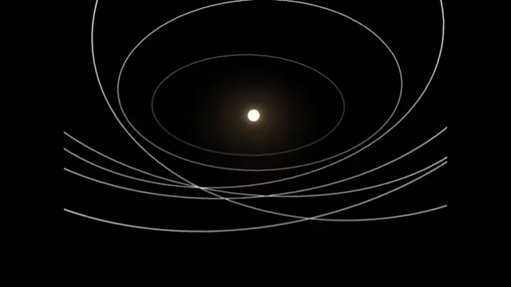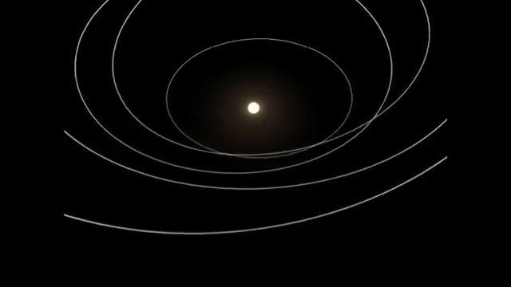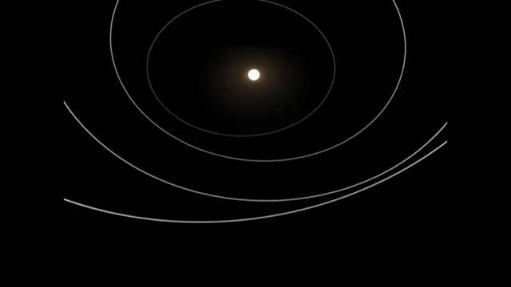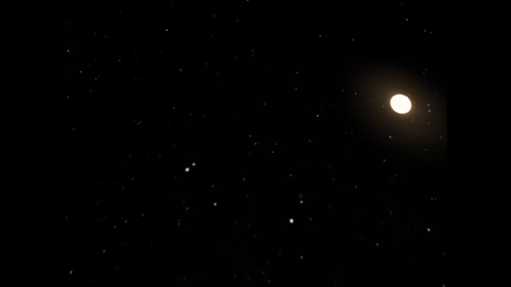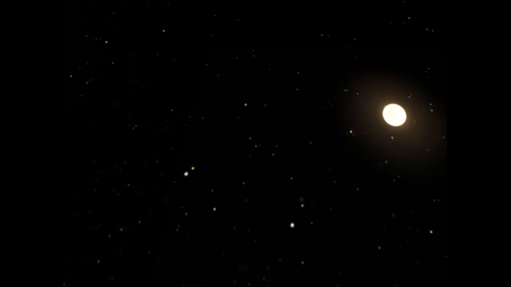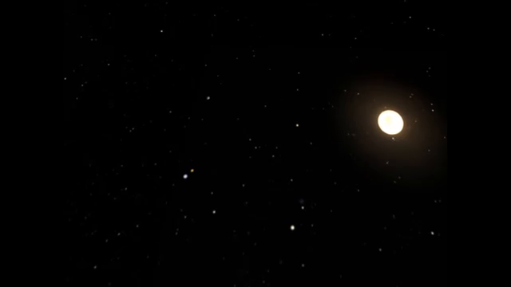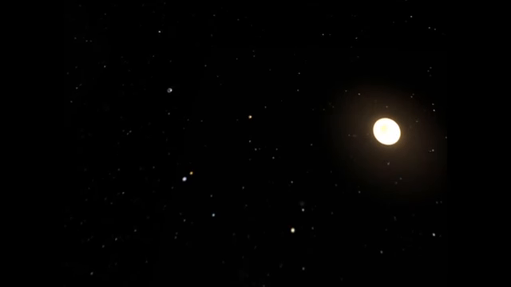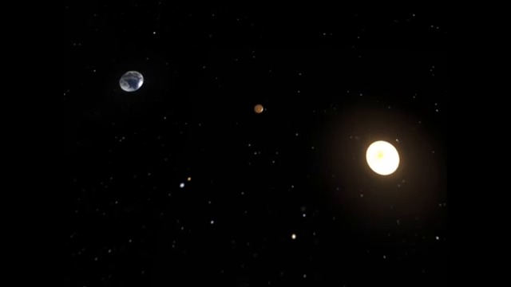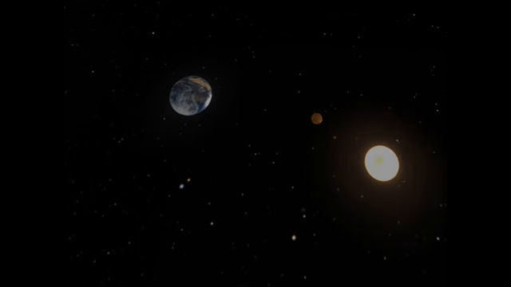Then the system evolves until it reaches some stable configuration. After 10 to the 8 years, terrestrial planets are formed. Okay, that's all. Thank you.